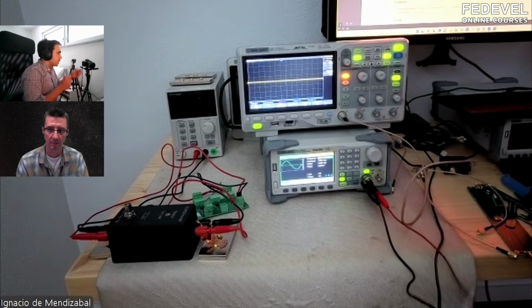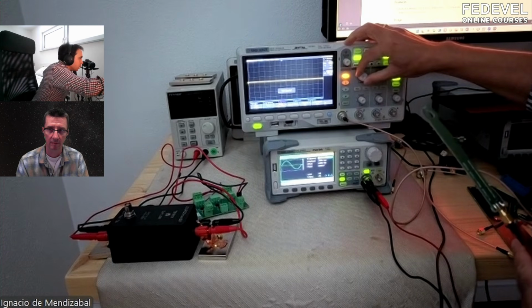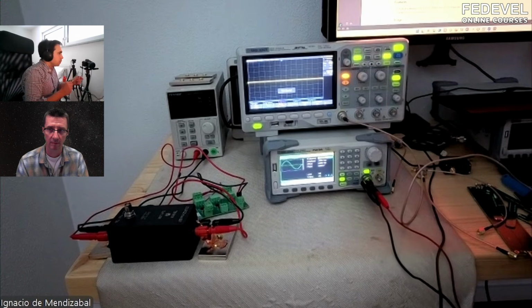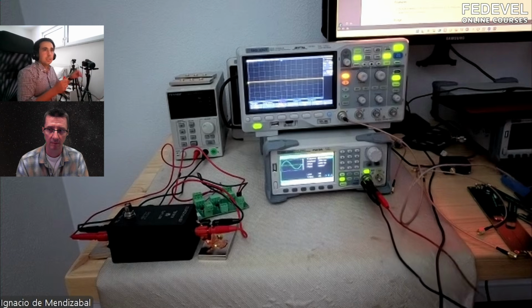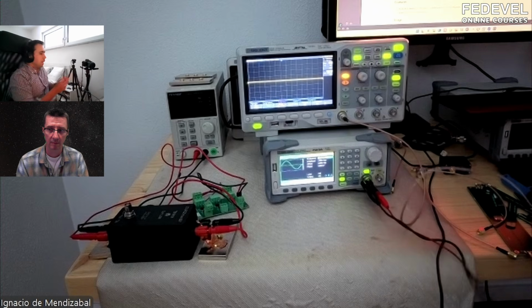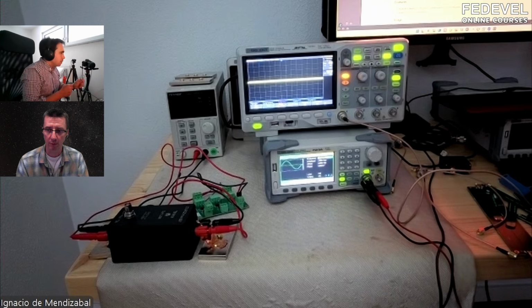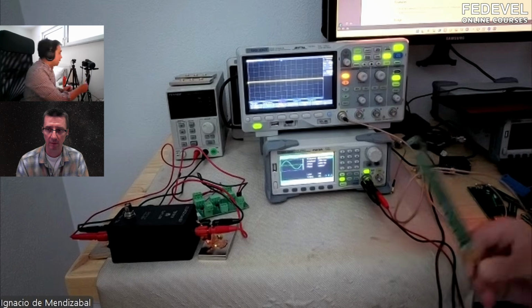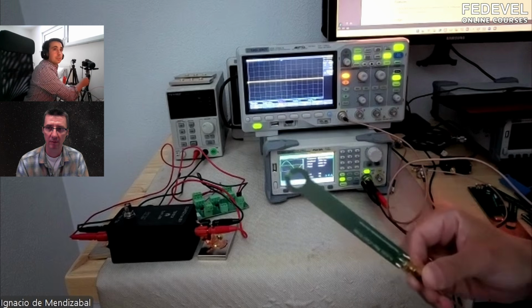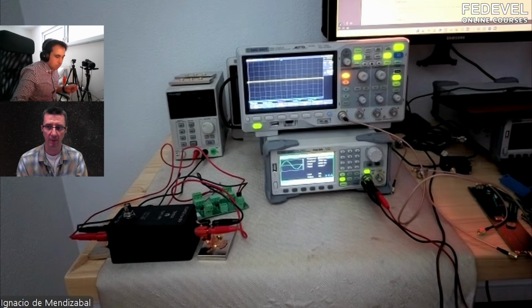So let's start. We need a little bit more of a scale because otherwise we're not going to see a lot of things. Here we start to see some changes. It's very subtle, but already we see that we have some measurements. So what kind of probe are you using? Here, I am using a magnetic probe. The ones with the circle are magnetic probes.